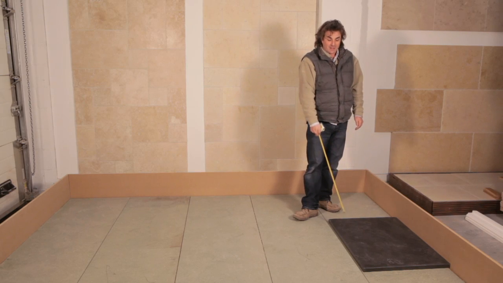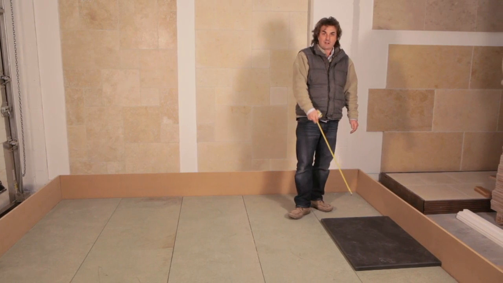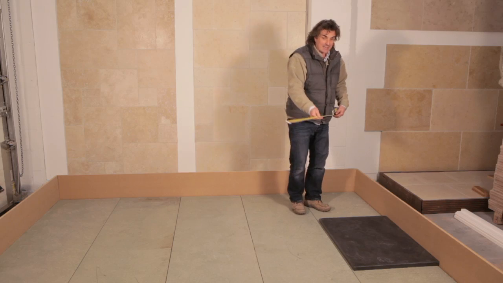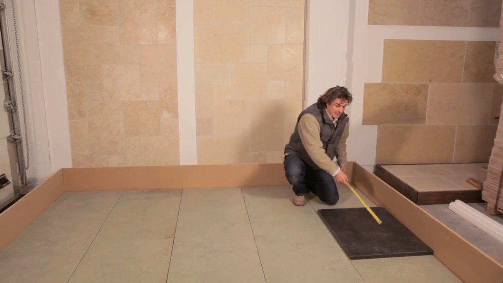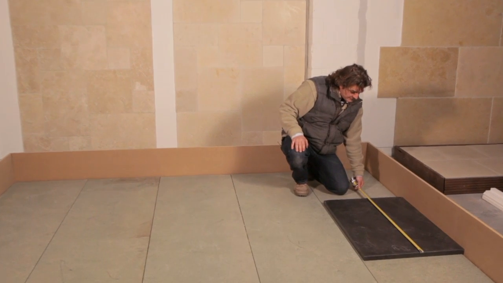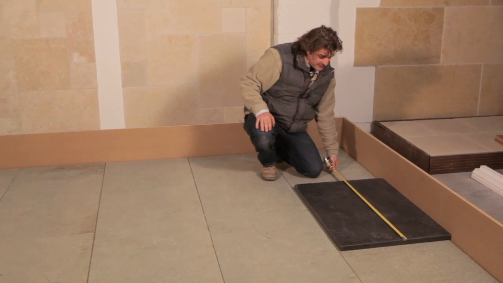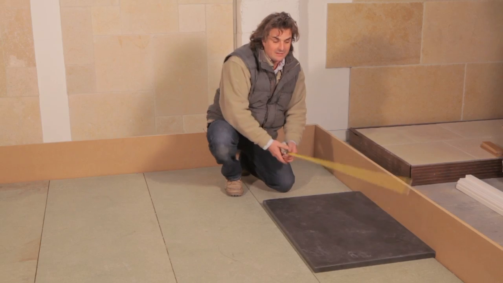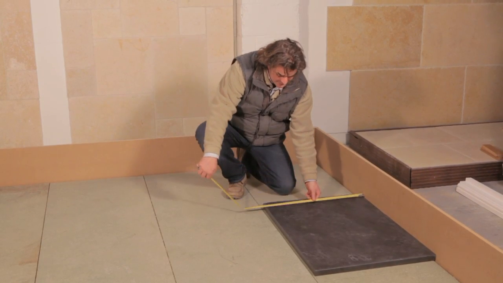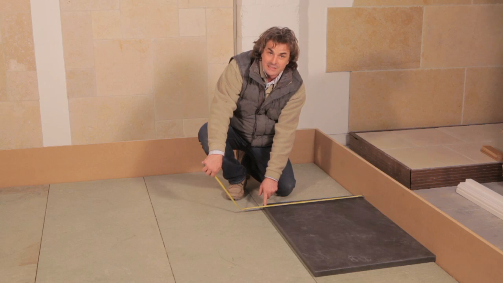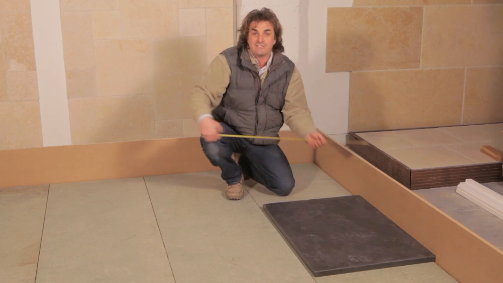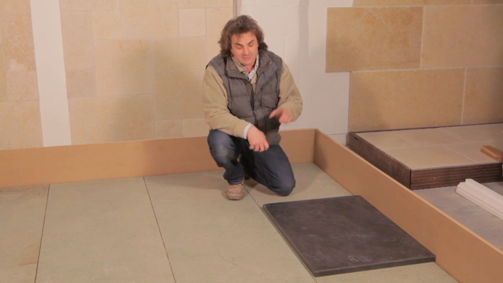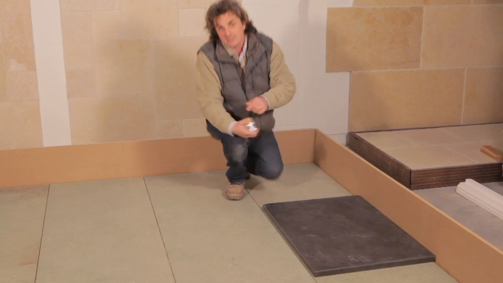So for example, this fire hearth, we need to subtract the area for that. And actually it brings us back to our previous point as well, because this hearth is 90 centimetres, 900 mil, or for our purposes, 0.9 of a metre. So it's 0.9 of a metre multiplied by 0.6 of a metre. That's 0.54 of a square metre. So you take that out of your measurements.